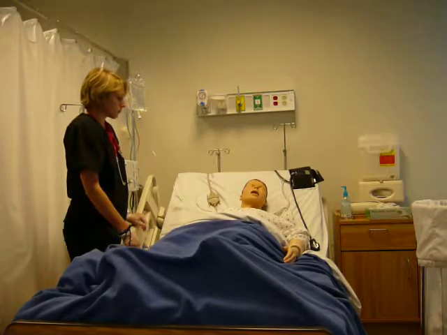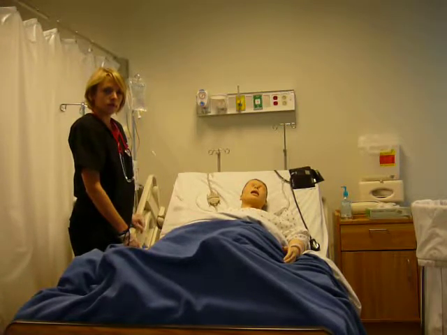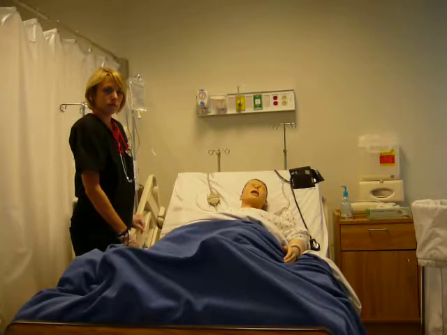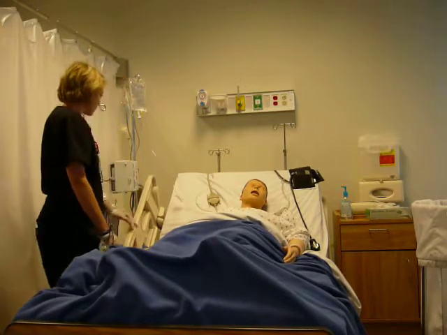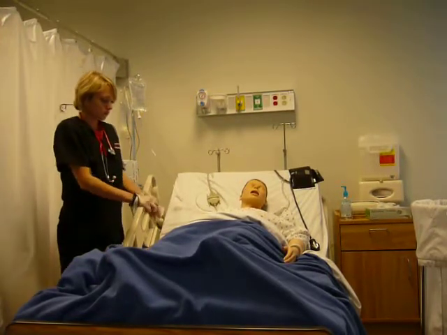You would change the dressing every 24 to 48 hours using aseptic technique or per facility protocol, and you would want to change infusion tubing every 48 hours. Once you are done caring for the patient, you would remove your gloves and perform hand hygiene.